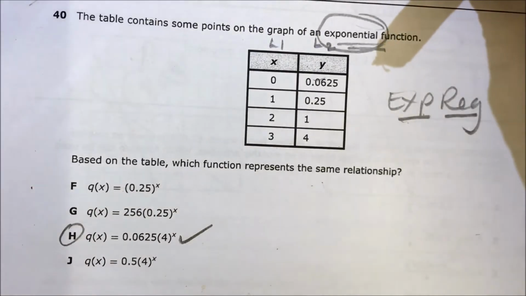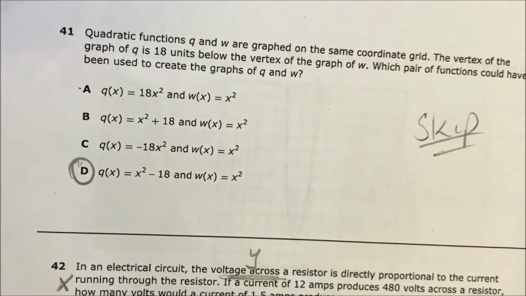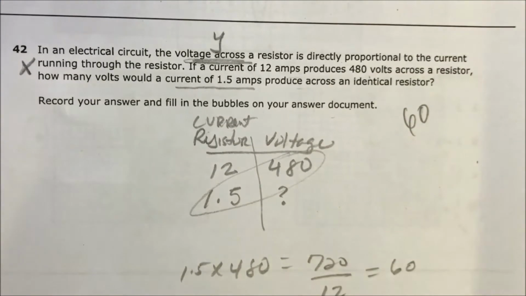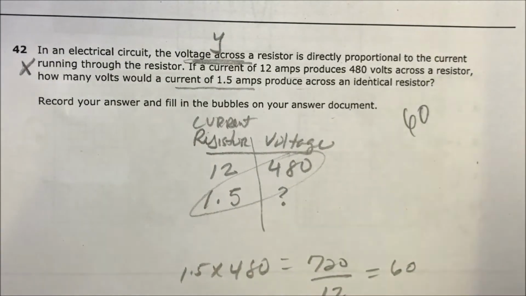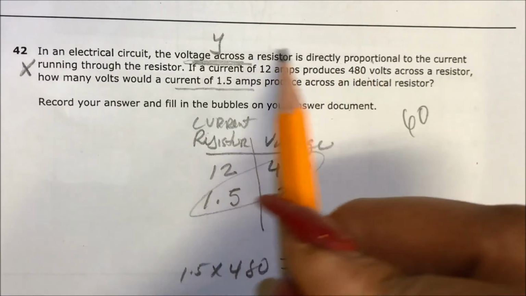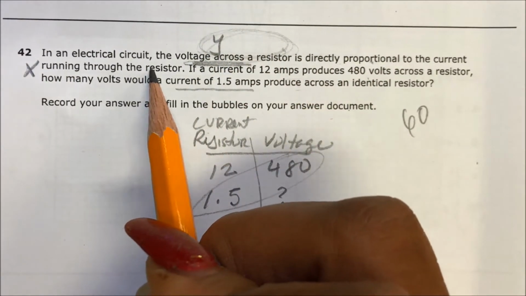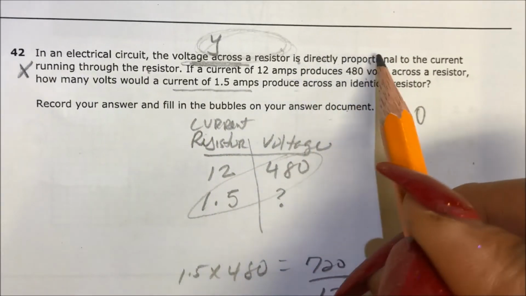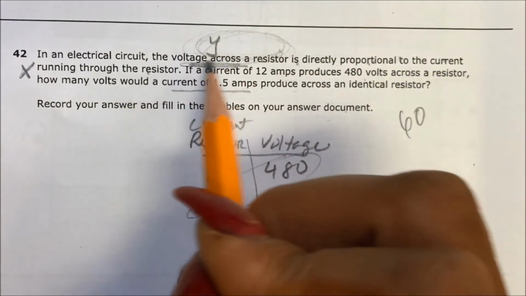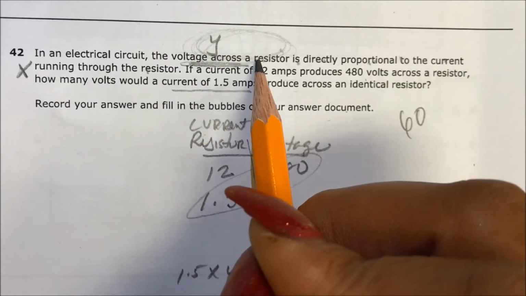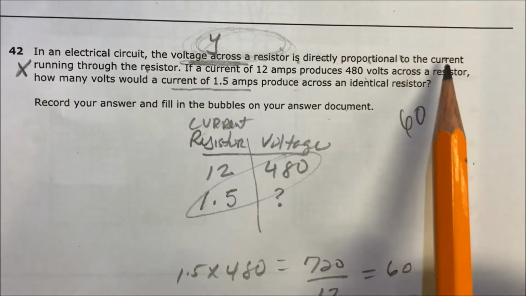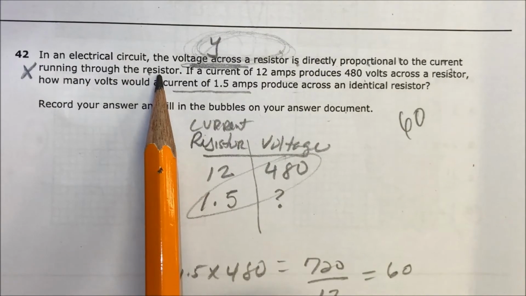Now we're moving on to question number 41. Number 41 we'll do in class. Let's do number 42. On 42, this is a direct variation problem, and in class we talked about the phrase when you see directly proportional, what's in front is always y, and what comes after that is always x. So because it says something is directly proportional to something, this in front is y, meaning the voltage of the resistor, and the current of the resistor is going to be x.